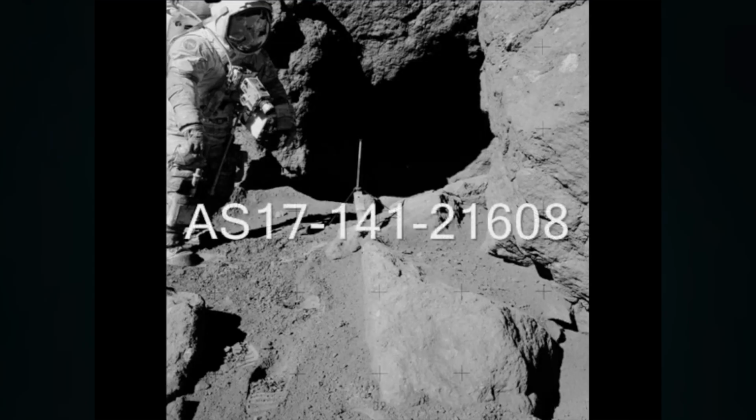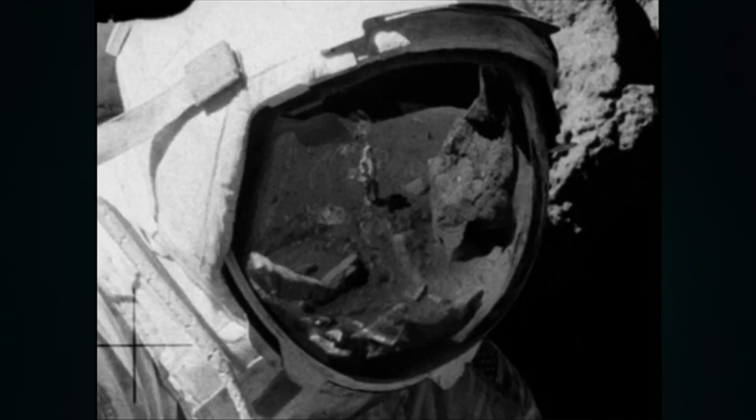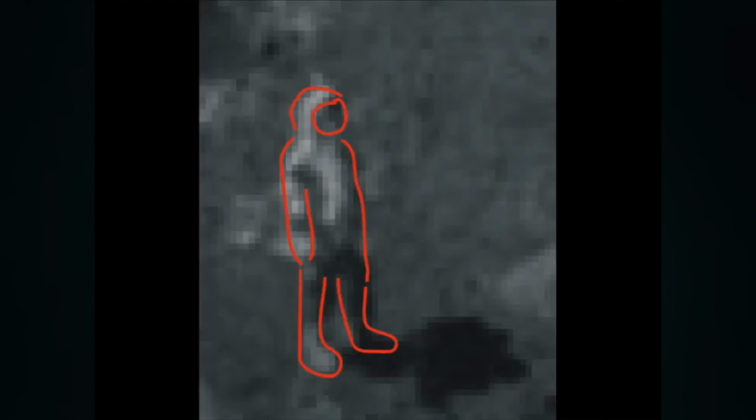Here's a picture of Gene Cernan on the Moon taken by Harrison Schmitt. You can see Schmitt reflected here in Cernan's visor. This picture is famous amongst conspiracy theorists because it looks like Schmitt is not wearing his backpack. That sounds like bad news because without it he wouldn't have lived long enough to take this picture. It looks like he's facing this direction, and the missing backpack should appear here.